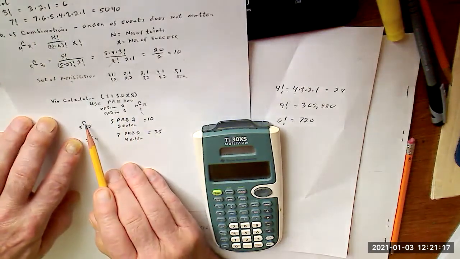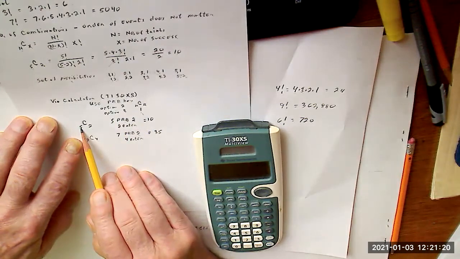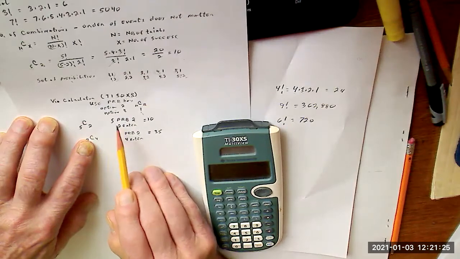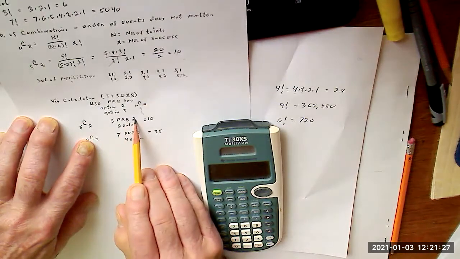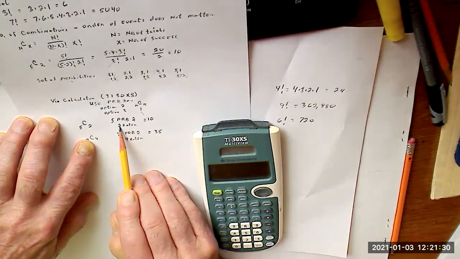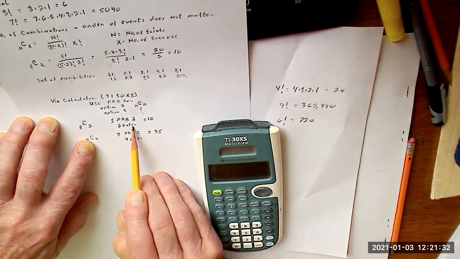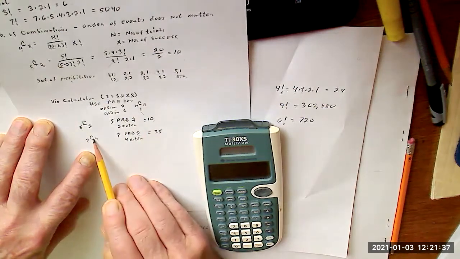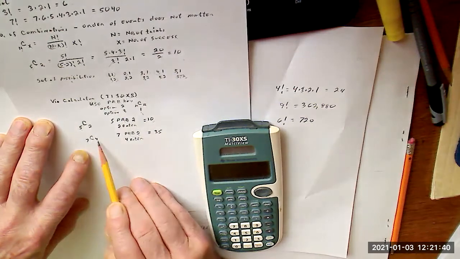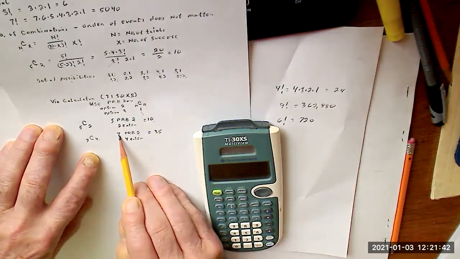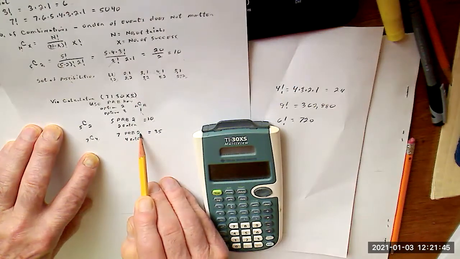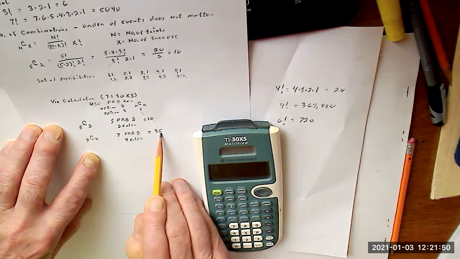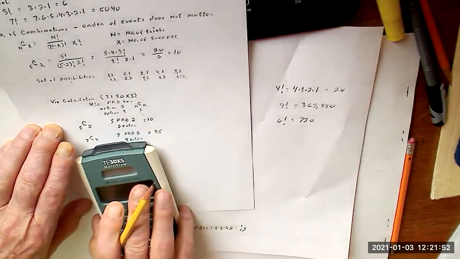So let's try the number of combinations of 5 events with 2 successes. I'm going to put in the 5 first, the PRB key, option 2, the number of successes is 2, enter, and I come up with 10. How about the number of combinations of 7 objects with 4 successes? Put in 7 first, PRB, option 2, put in the number of successes 4, enter, and I come up with 35. Let's try a couple other ones.